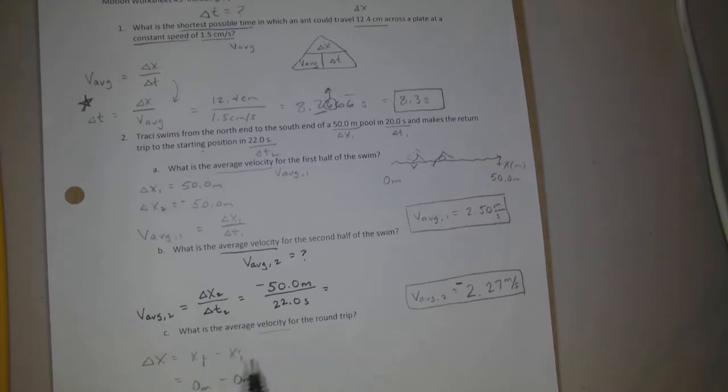Part C, average velocity for the round trip. Well, let's focus on the big physics idea. There's many ways that you could approach this. But again, I have velocity. I'm looking at the big physics idea picture here, right? And let's notice that it depends on displacement and time. Well, did she take some time? You bet. Let's focus on the idea of displacement.